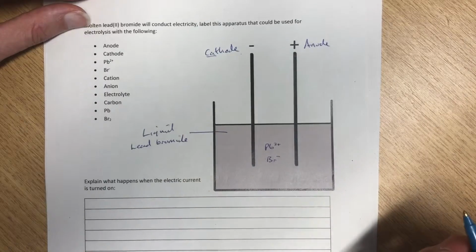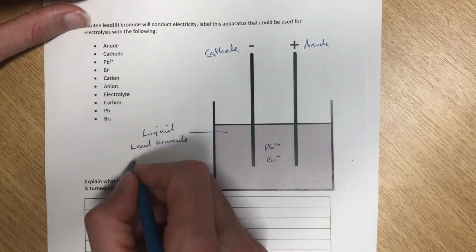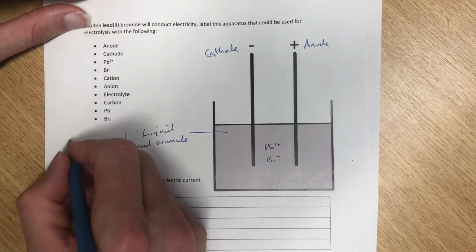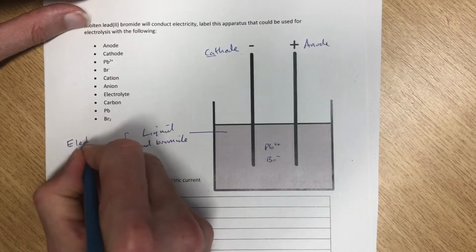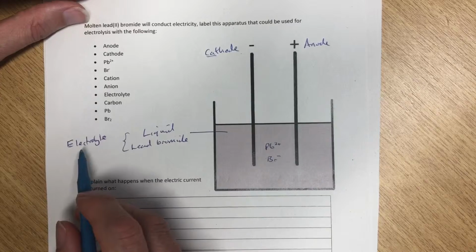So we have billions of those. Now, the liquid we're electrolyzing is called the electrolyte. So the liquid lead bromide is called the electrolyte. And any ionic substance that undergoes electrolysis is called the electrolyte.